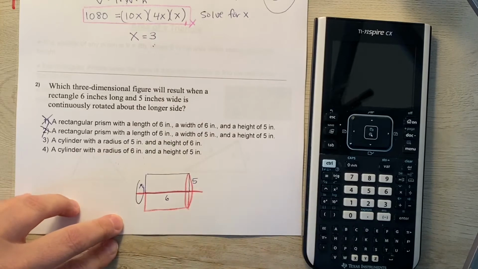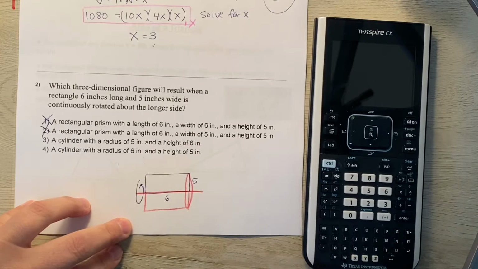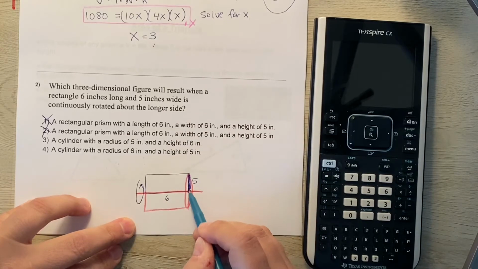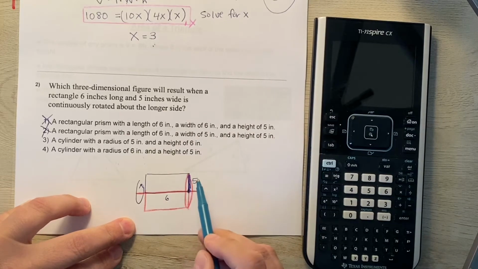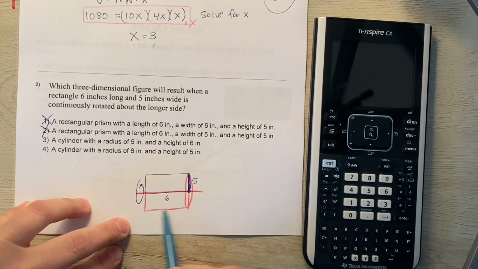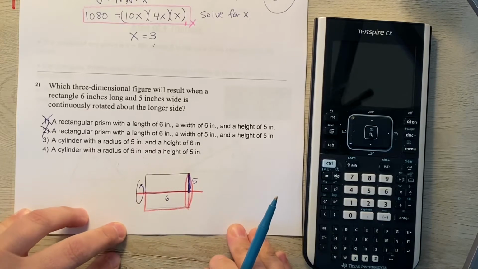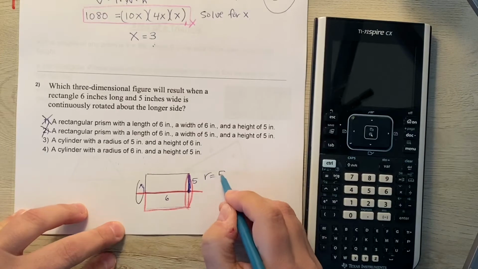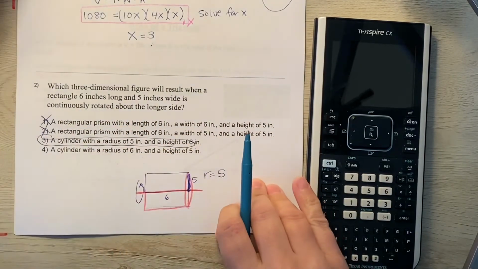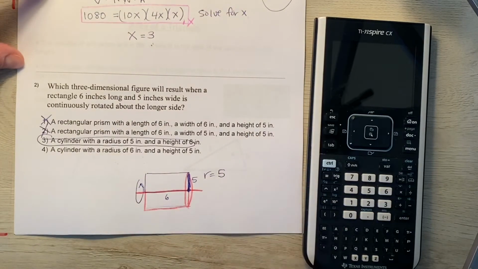So look at this cylinder here. What's the radius? The radius of the circle is from the center to the edge, and that is 5. And then the height of the cylinder is this length here, which is 6. Okay, so the radius is 5, so it would be choice 3. So these questions can be a little difficult. You just have to draw a picture and try to visualize it as best as you can rotating.